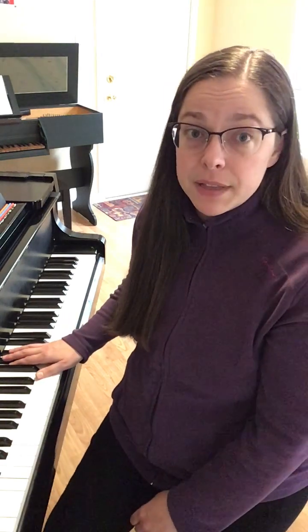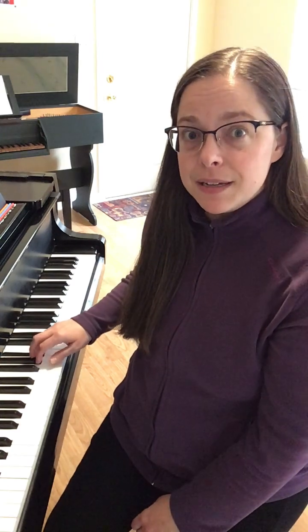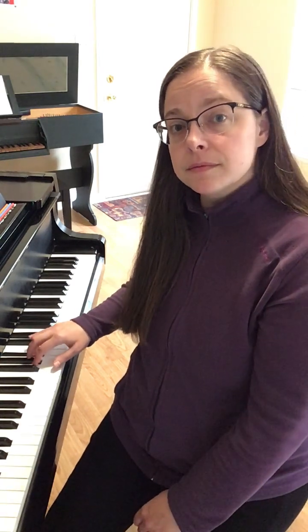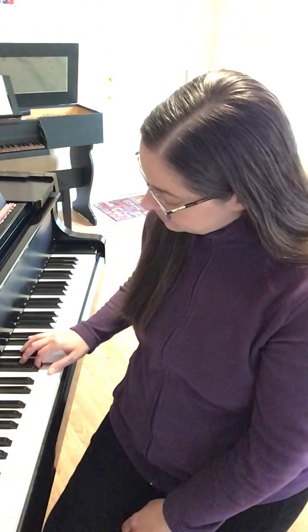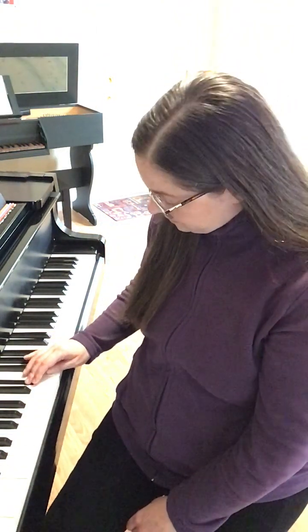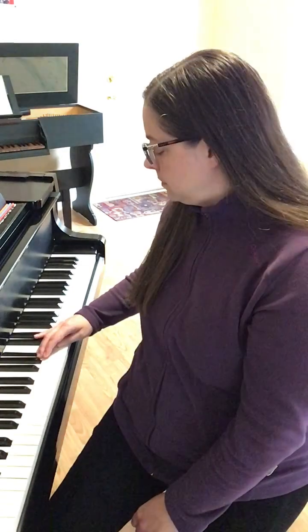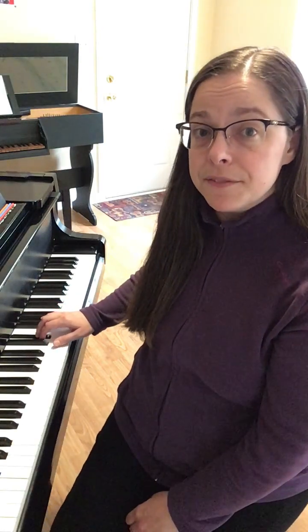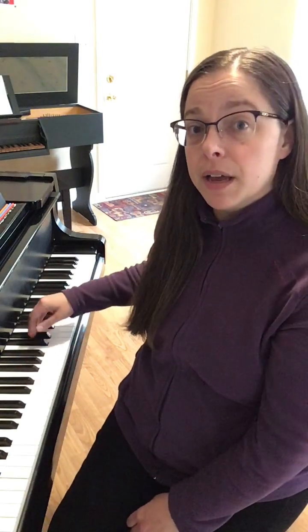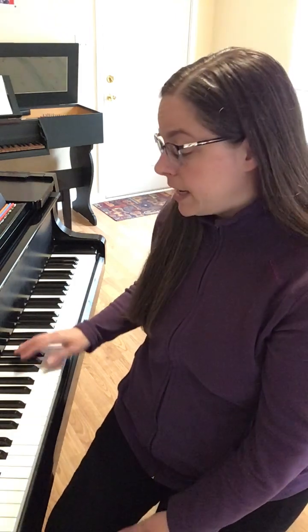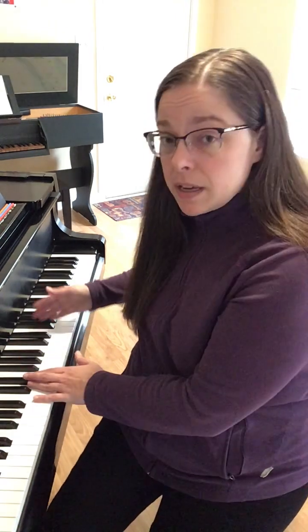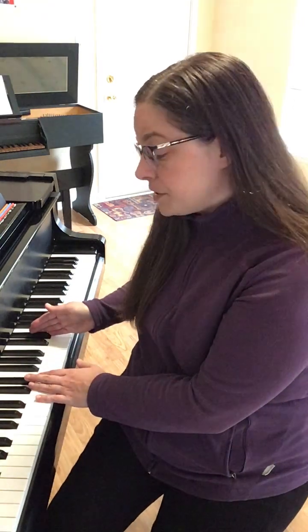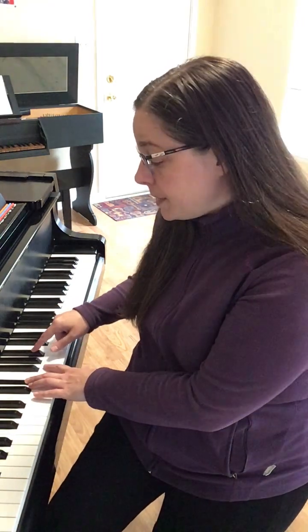In something like Kabalevsky's Fairy Tale, this opening melody is just one giant E-flat major scale down and up again. If I recognize that and I already know which subset of notes makes up an E-flat major scale, E-flat, F, G, A-flat, B-flat, C, and D, I've already recognized the pattern. I can learn much more easily.